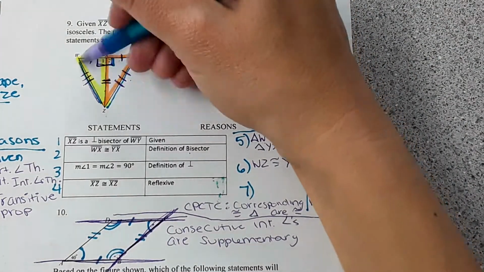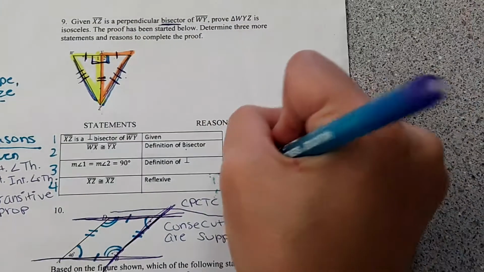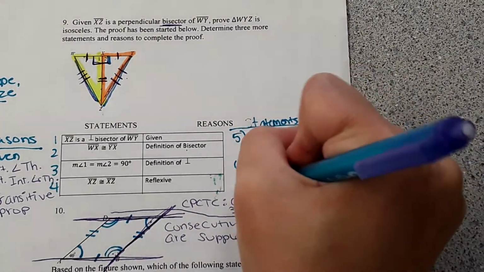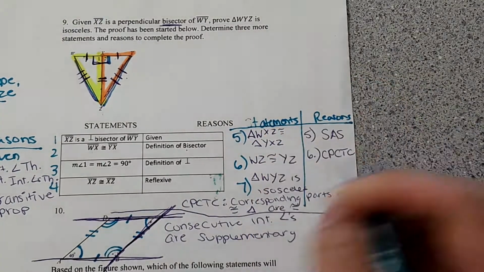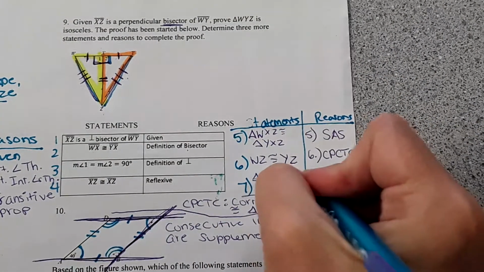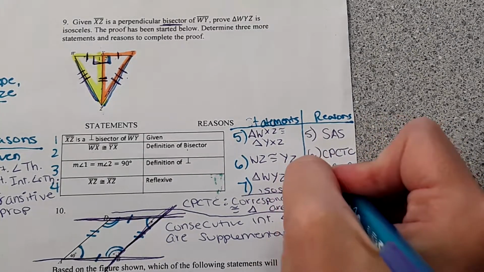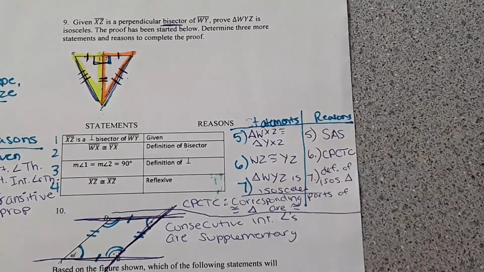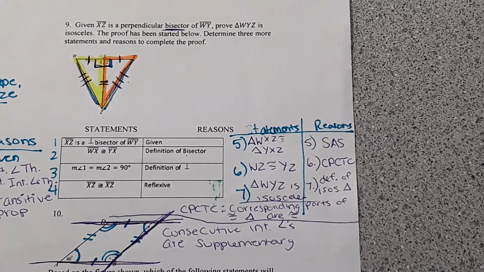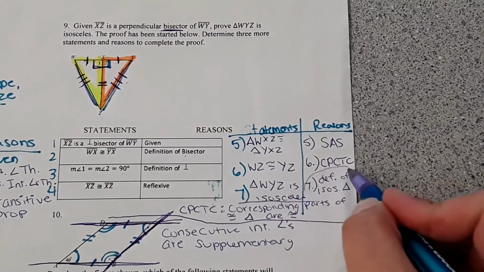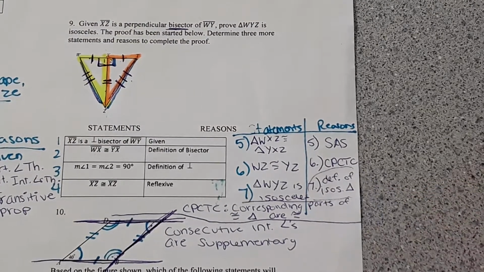So now that we know that this is equal to this, we can say that triangle WYZ is isosceles. And the reason is definition of isosceles triangle, and I'm abbreviating by a lot. And those not listening to the instruction probably think that this is like another language. Okay.